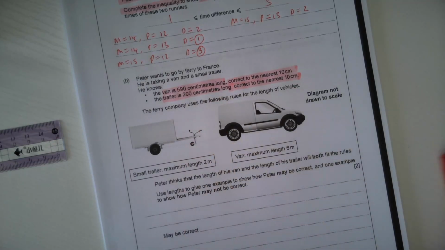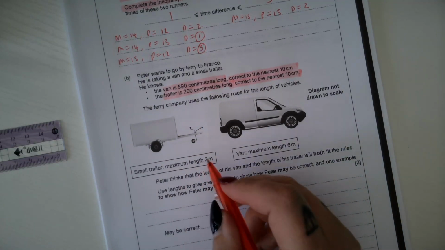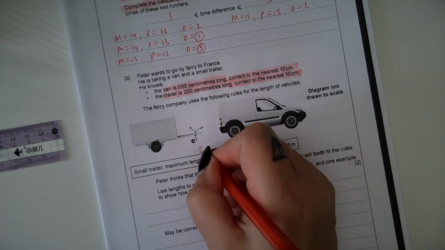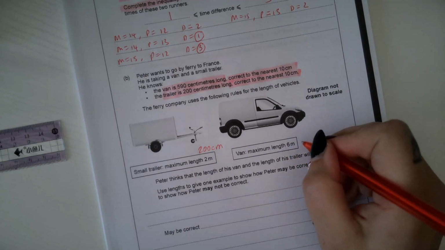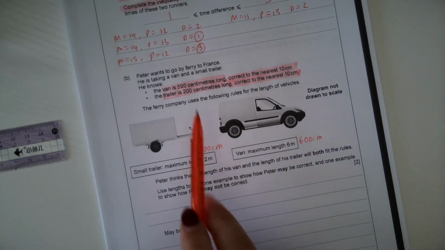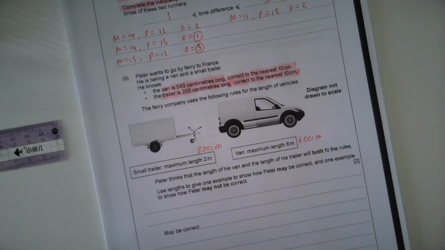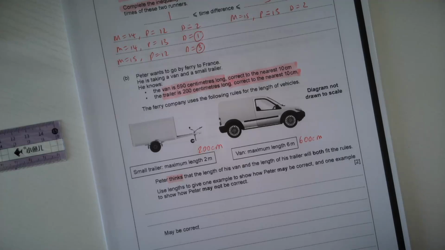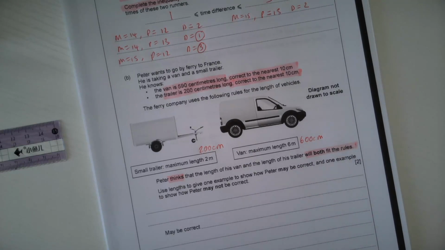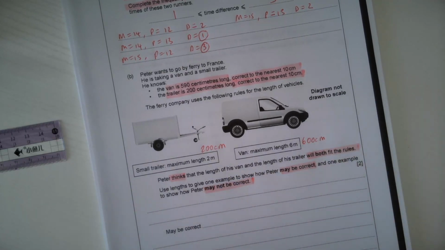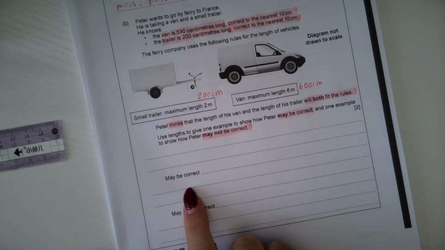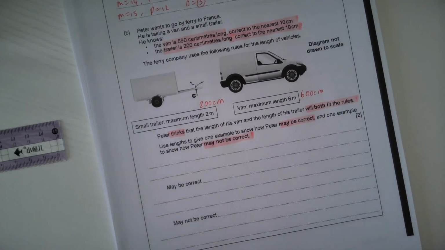Okay, we want them to be the same to be able to compare them. So let's do that. 2 metres times by 100 would be 200 centimetres. 6 metres times by 100 would be 600 centimetres. So we've got centimetres and centimetres, which makes me happy. Peter thinks that the length of his van and the length of his trailer will both fit the rules. Use lengths to give one example to show how he may be correct and one example how he may not be correct. So we want a may be correct option and a may not be correct option.